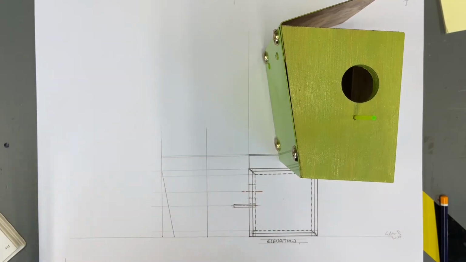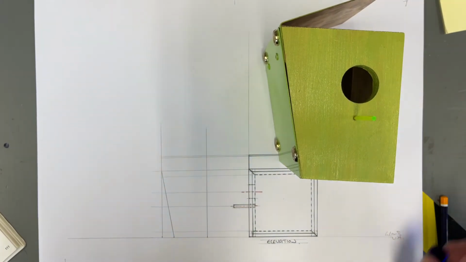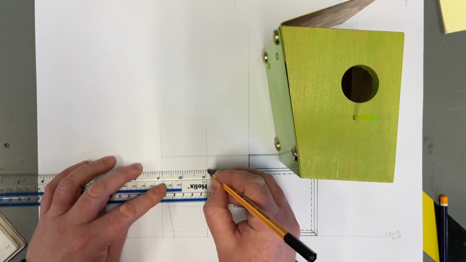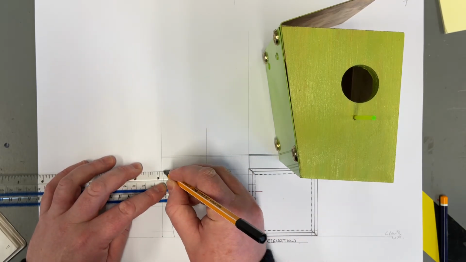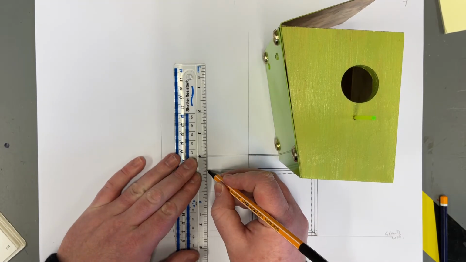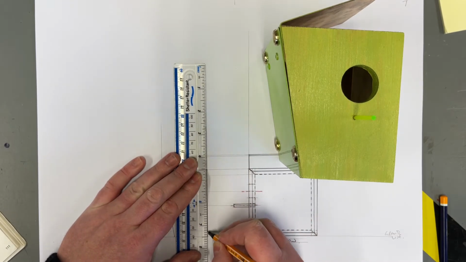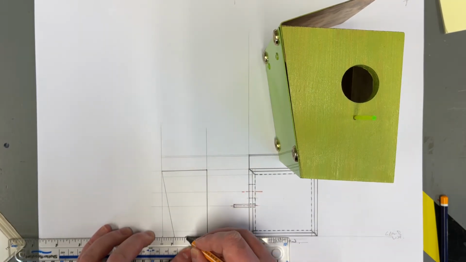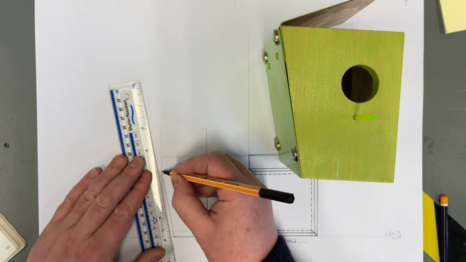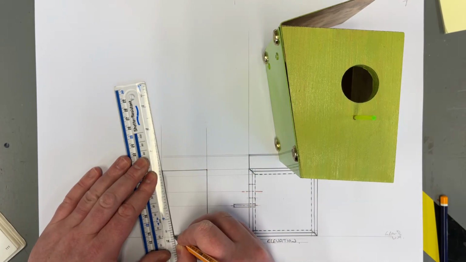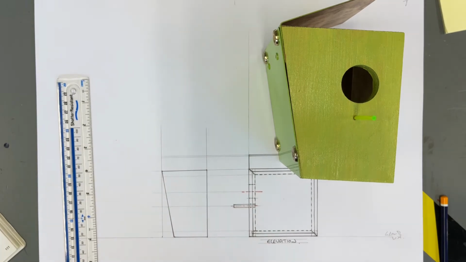And we're going to line in the top of the wooden box, the front edge, the bottom, and the back. Okay.